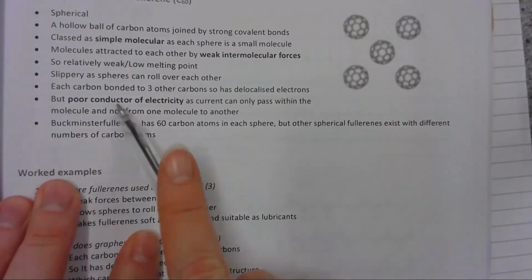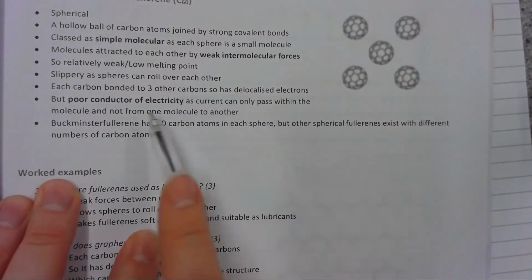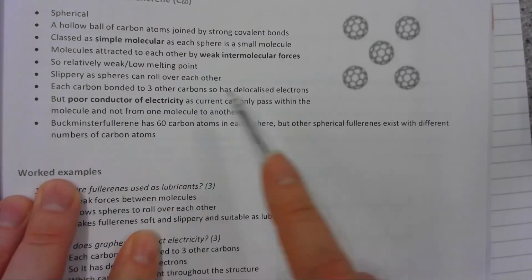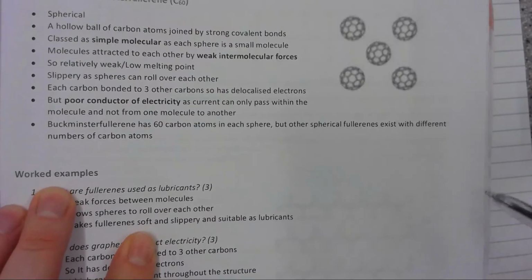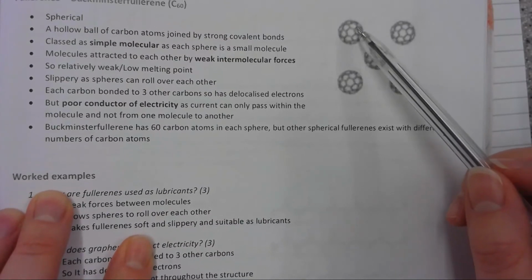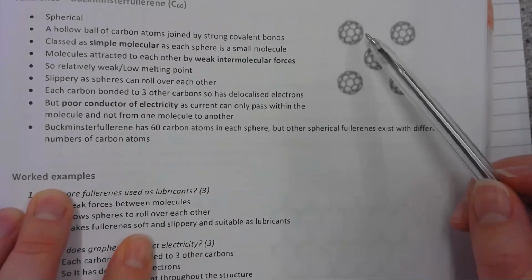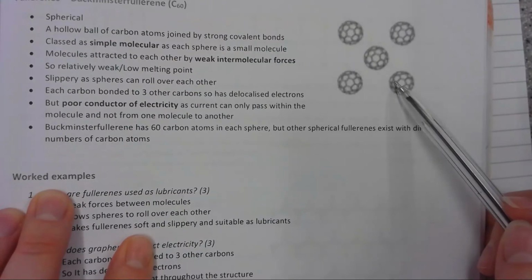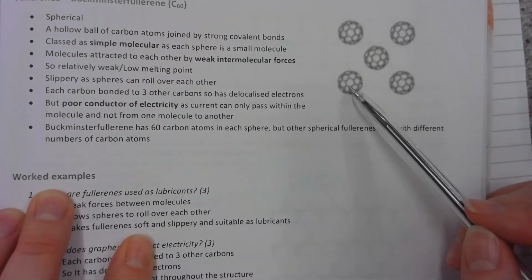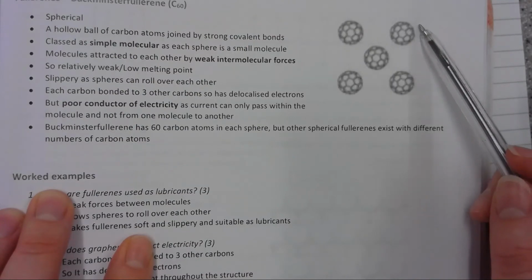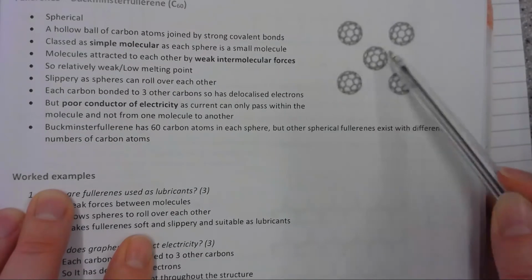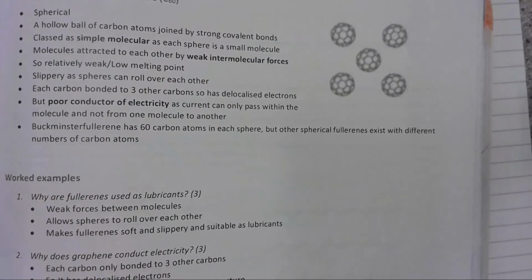So each carbon bond has delocalized electrons, but fullerene is a poor conductor of electricity, as current can only pass within the molecule, so within that sphere, and not from one molecule to another. If you look at this picture here, if you had your Buckminster fullerene, you'd have lots and lots of these molecules. To be a good conductor of electricity, the electricity would need to be able to pass from one side to the other. The electricity can stay within the sphere, but it cannot move from one to the next. That makes it a poor conductor of electricity overall.